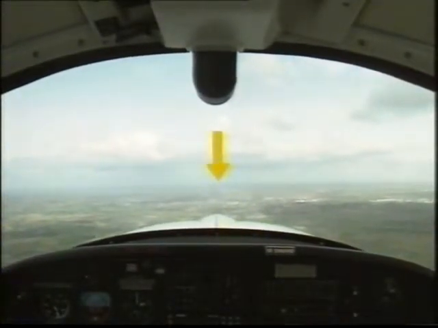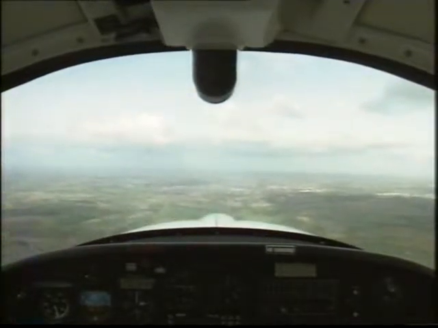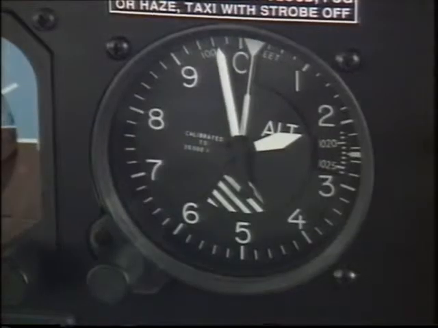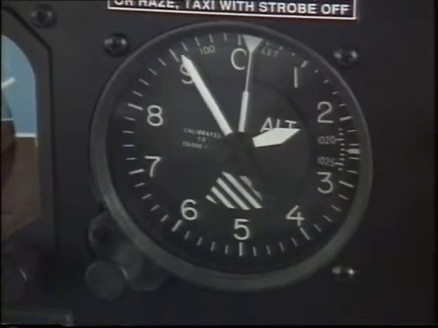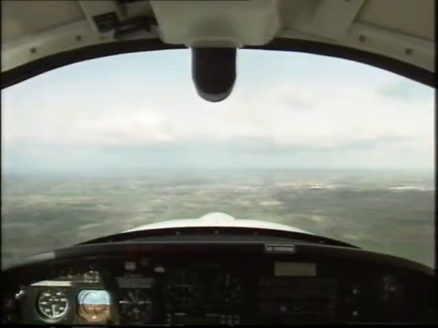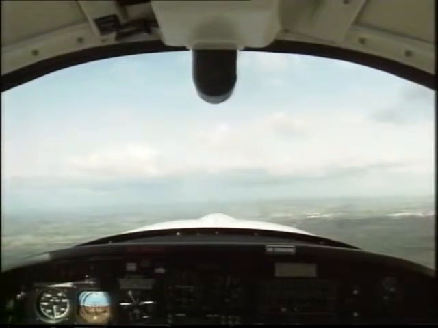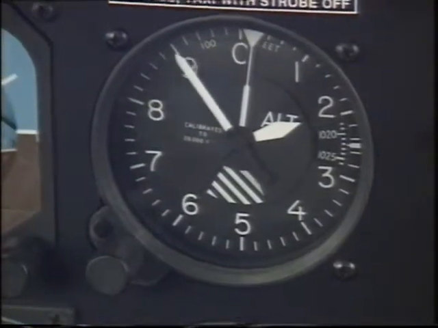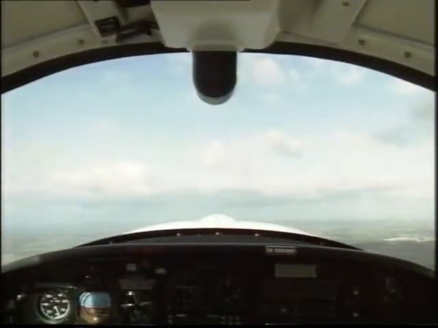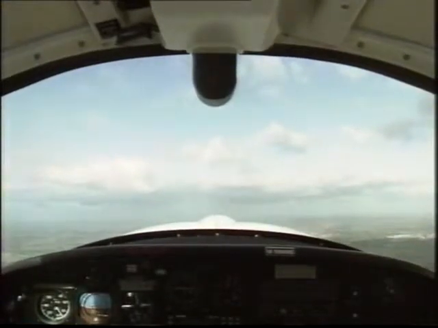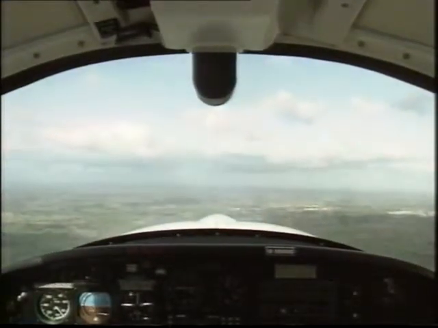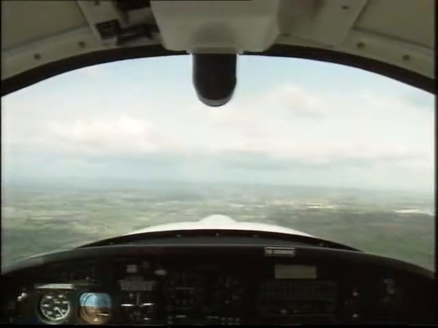If I were to select slightly too low a nose attitude, you can see the horizon climbing in the windscreen, the nose pointing towards the ground, and we begin to lose height. If I have slightly too high a nose attitude, the converse happens, the aircraft begins to climb. So neither this attitude nor that too low a nose attitude is correct, because we know that at this power setting, that is the correct level flight attitude.